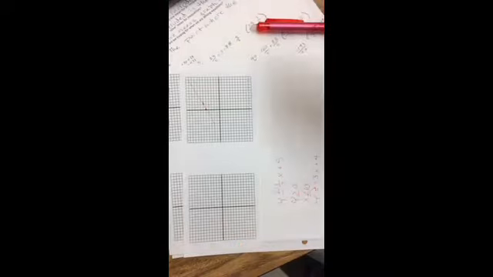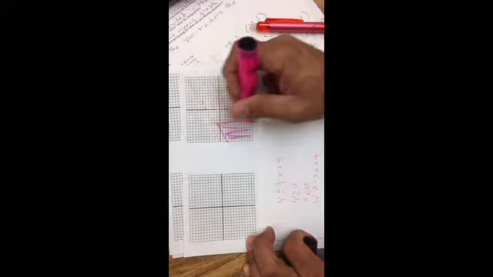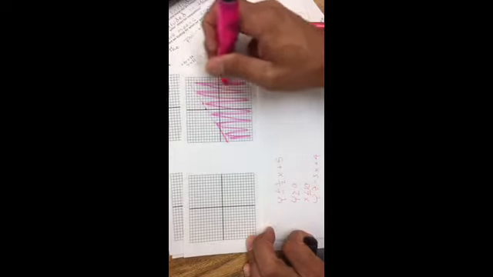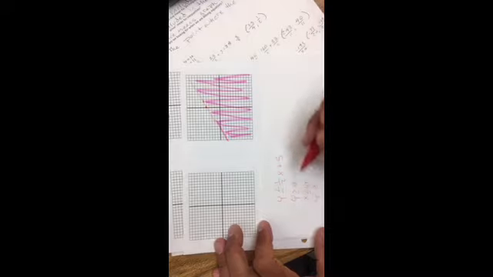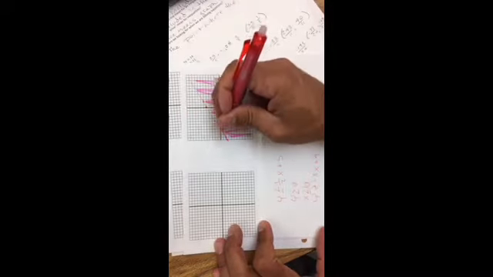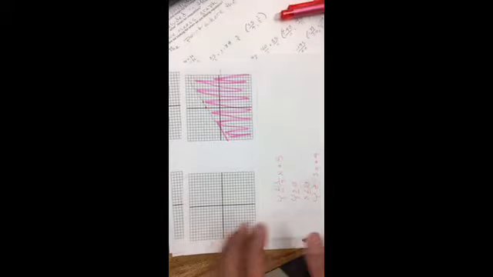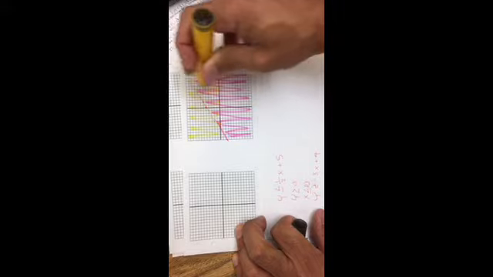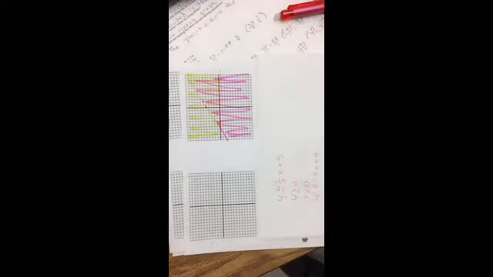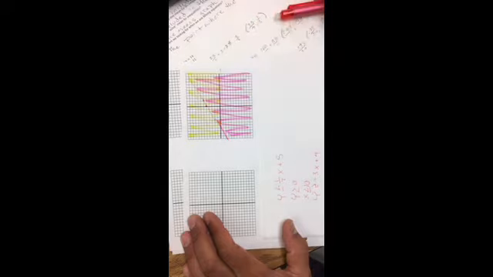I'm gonna be shading with 4 different colors so that I see every intersection, because I'm really looking for where it's shaded for all of them. Now it tells me y is greater than or equal to 0, which is going to be right here and shaded up. So right now the only part that's shaded for both is this area right here.